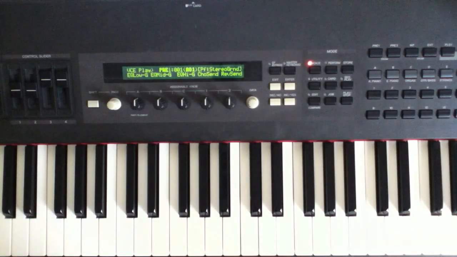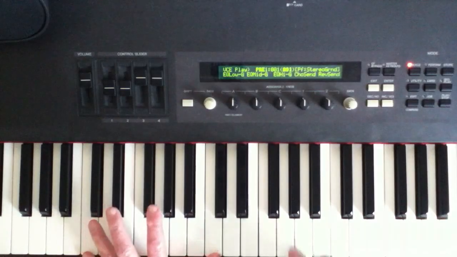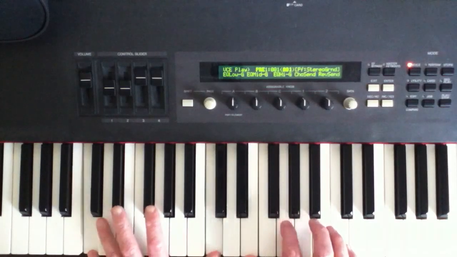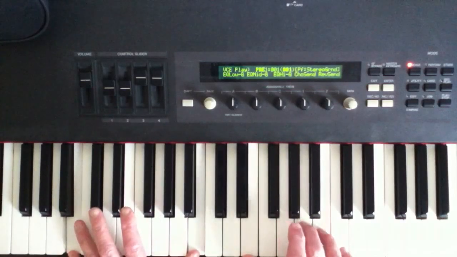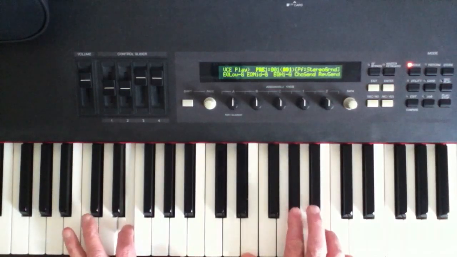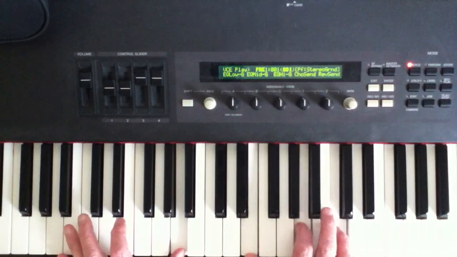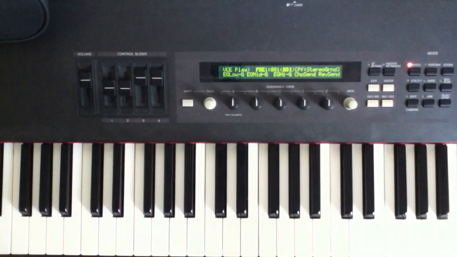So an example of 4/4 common time is Paul McCartney's Yesterday. So here's a simplified version. So that's 4/4 or common time.